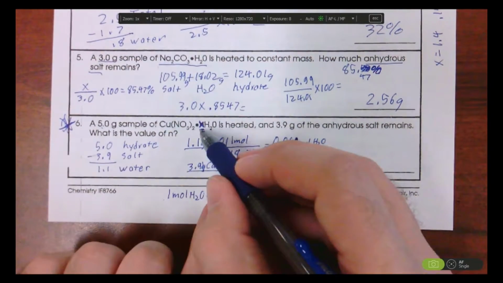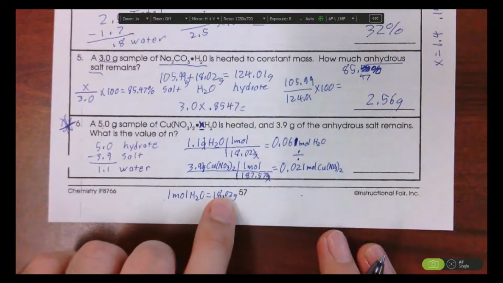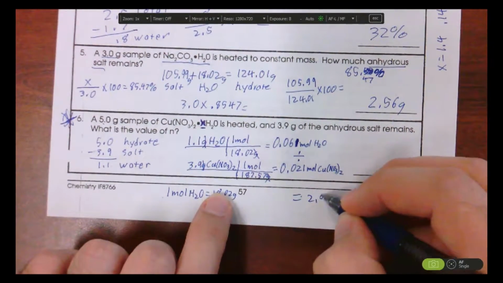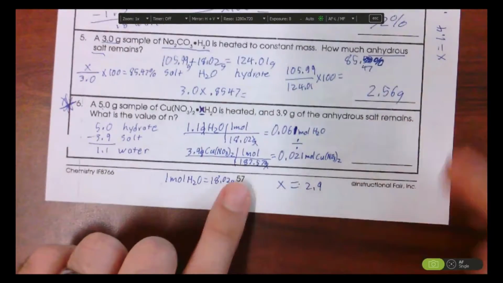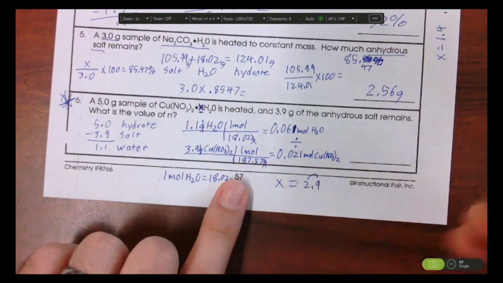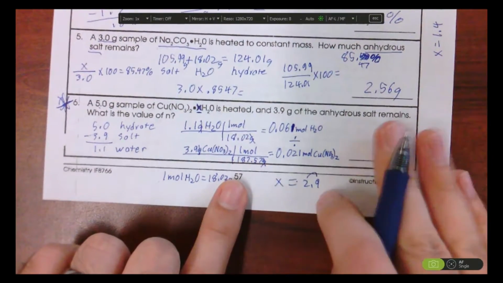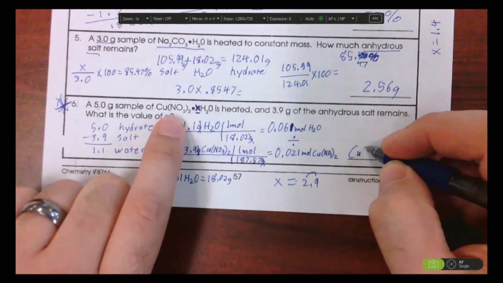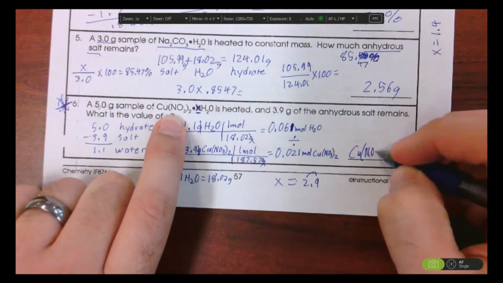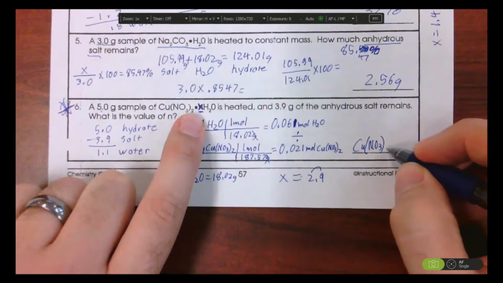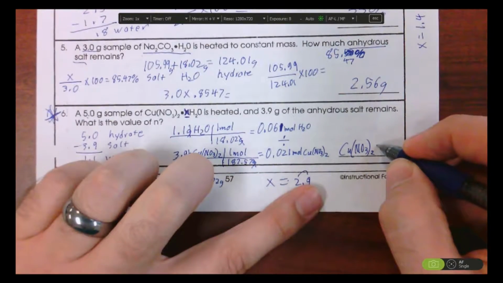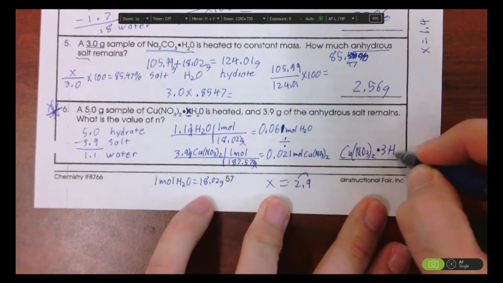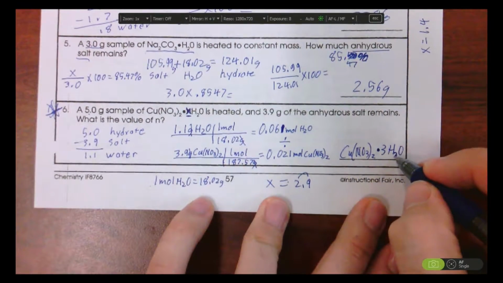And here's the problem. You can't put 2.9 here. That's the problem. And this does equal like 2.9. So that is your x, technically. But what we do, just round it to a whole. So your new formula is this, basically. CuNO3, and don't worry, there's more problems on the back of these, so you can practice. 3 H2O. And that's actually what you're going to be doing tomorrow in lab.